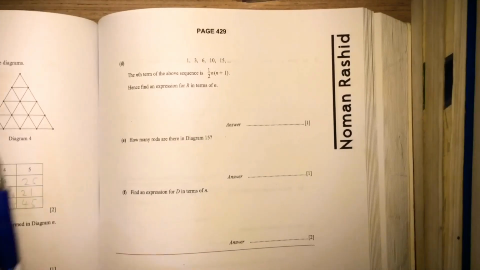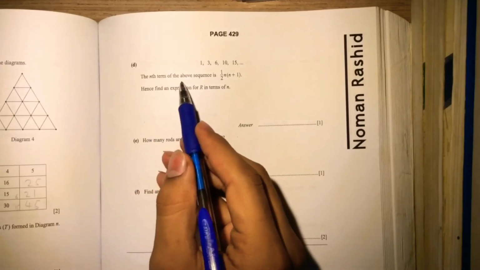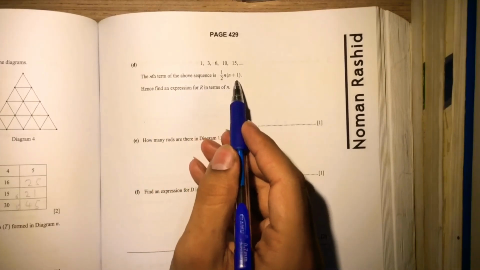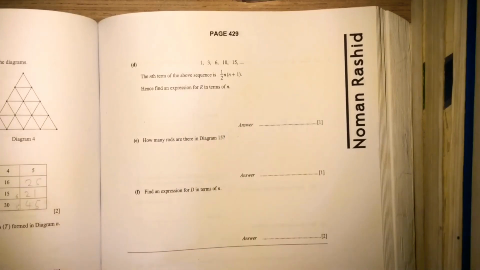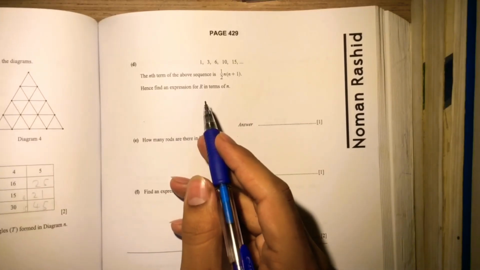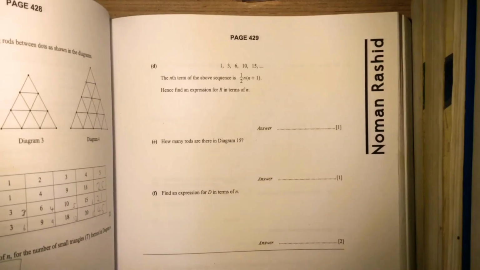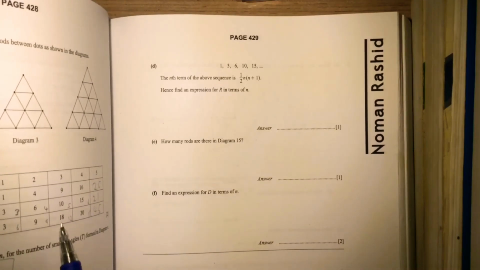The next part says the nth term of the above sequence is half n times n plus 1. Hence find an expression for R in terms of n. R is 3, 9, 18 and 30.